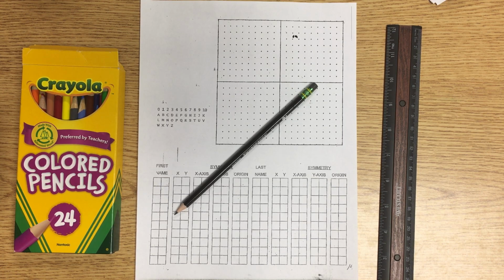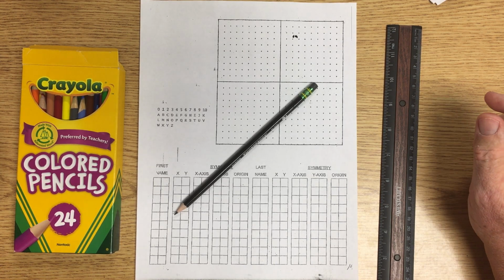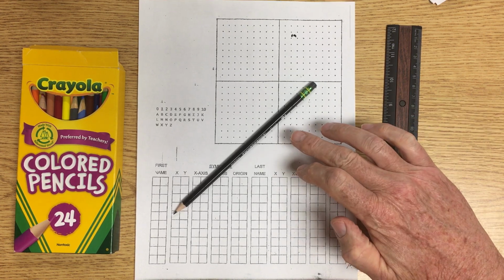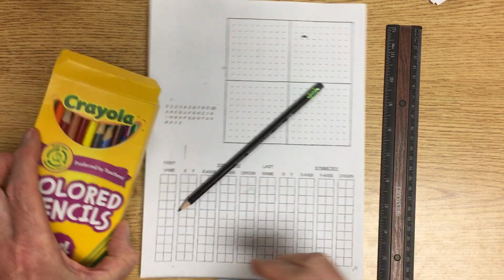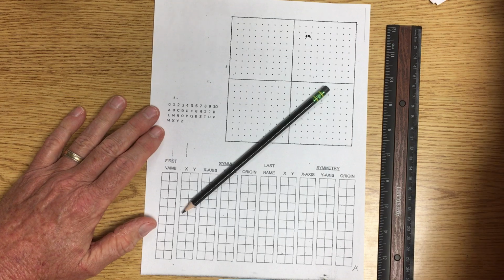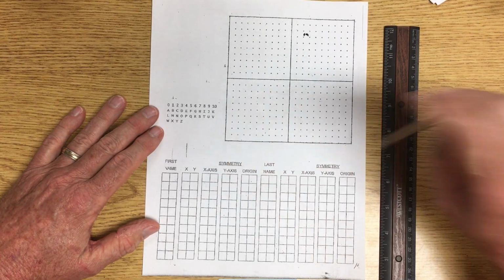All right, today we're going to do a name transformation. The supplies you will need are the worksheet provided, a pencil, some colored pencils, and a straight edge. Okay, I'm going to set those aside, all except for the pencil and the straight edge.